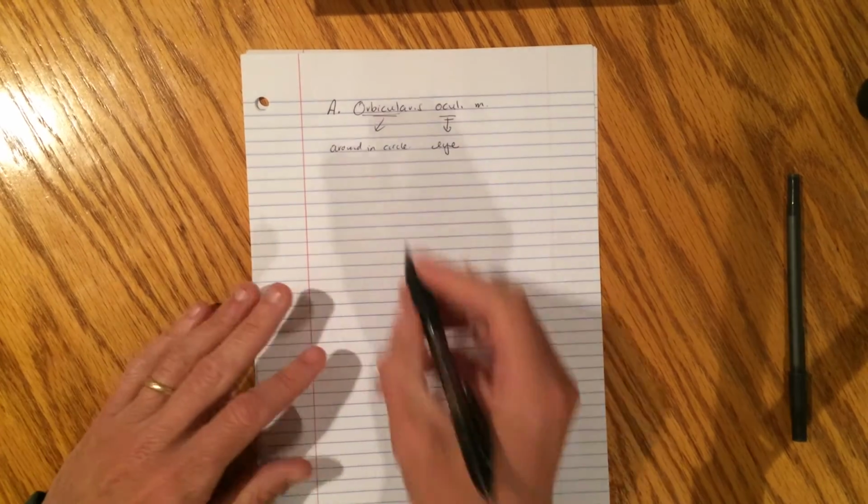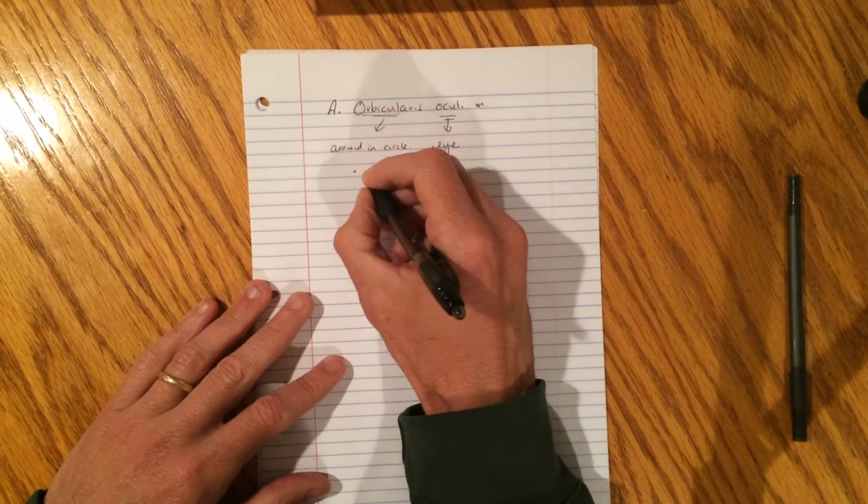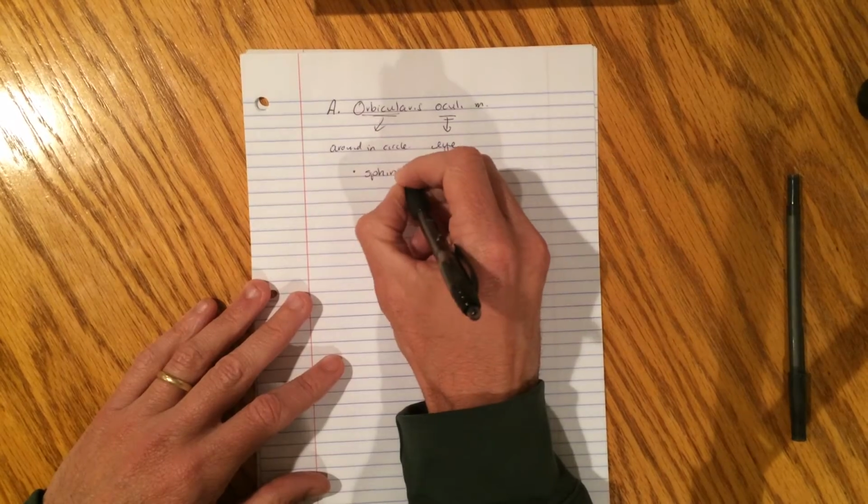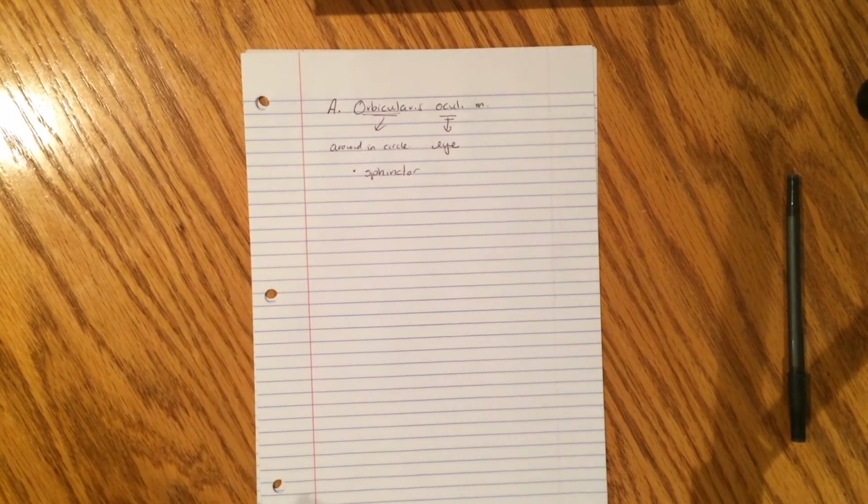Now, what do you think this muscle does? Well, I will give you a clue. This muscle is a sphincter. It controls the diameter of a circular opening, which is your eye.